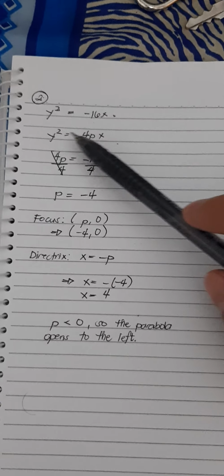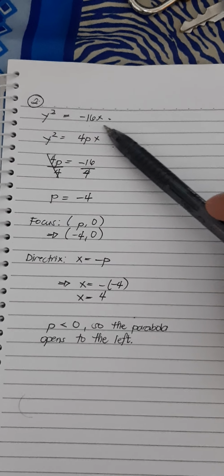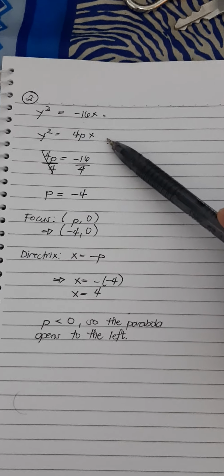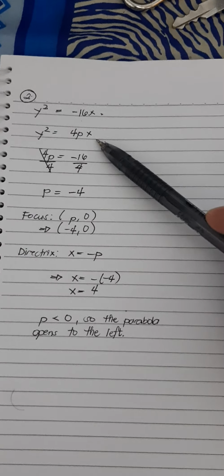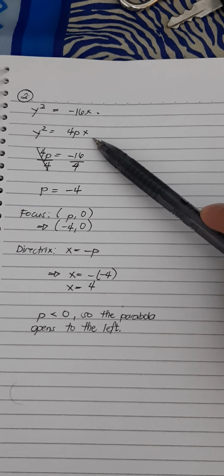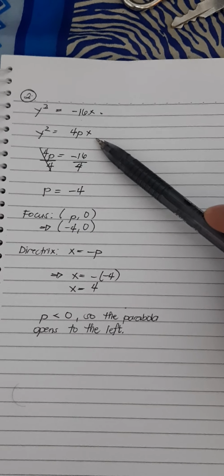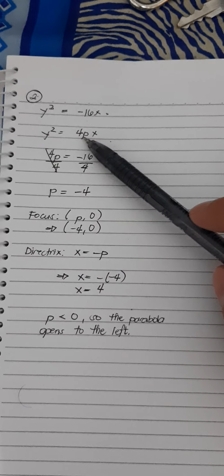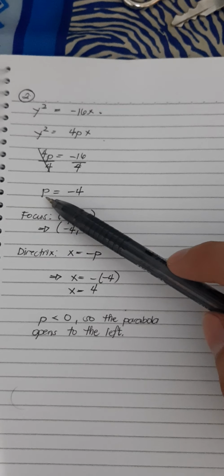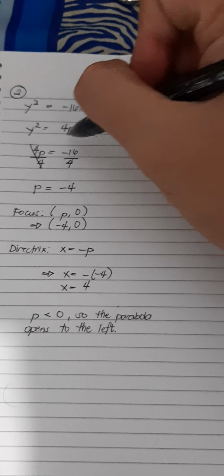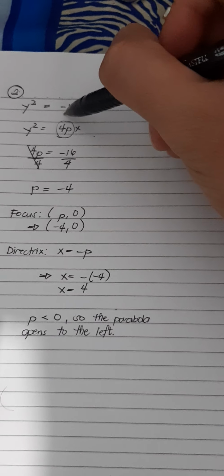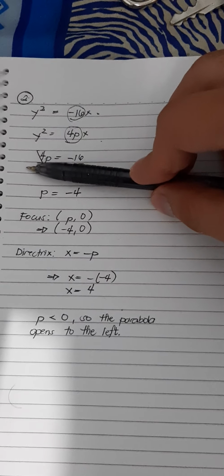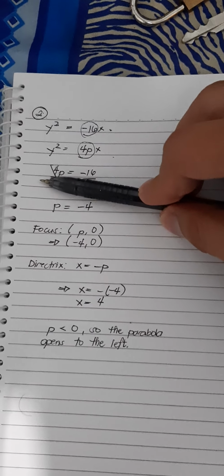For example number 2, we have y squared equal to negative 16x. And the formula is y squared equal to 4px. This formula was taken from the characteristics of the parabola with a vertex at 0, 0, shown in your book. In order for us to find the value of p, we have to take this part of our equation, which is negative 16. So we have 4p equal to negative 16.